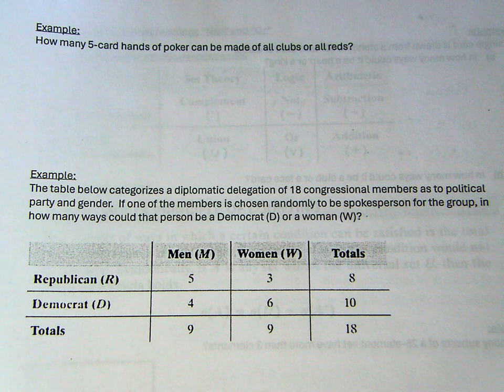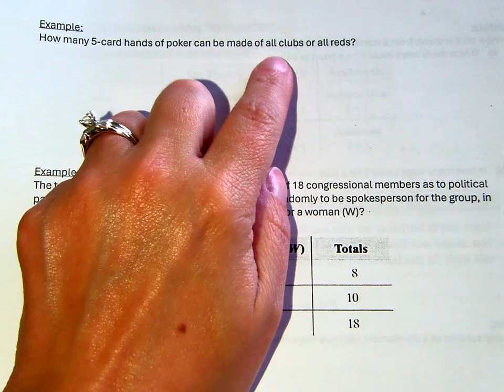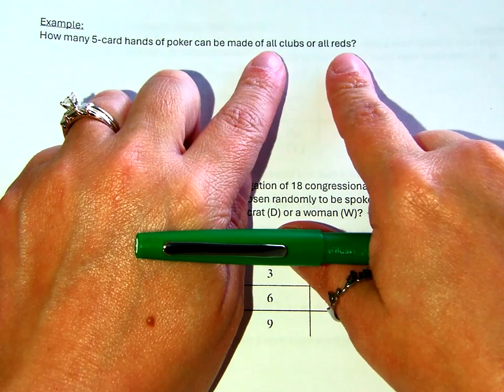So how many 5-card hands of poker can be made of all clubs or all reds? So clubs are like the clovers, they're black. So this is going to be a disjoint set because we have all clubs, that's a black suit, and we have all of our red cards. These do not overlap anywhere. You can't have a red club. So this is going to be a disjoint.